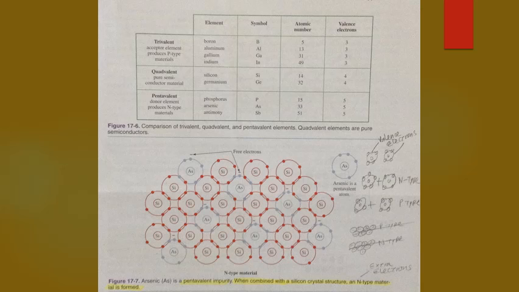Trivalent impurities have 3 valence electrons. Pentavalent impurities have 5 valence electrons. Figure 17-6, top of the screen, is a chart showing the quantity of valence electrons in several materials.